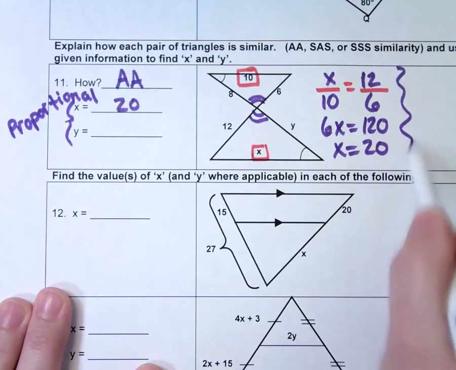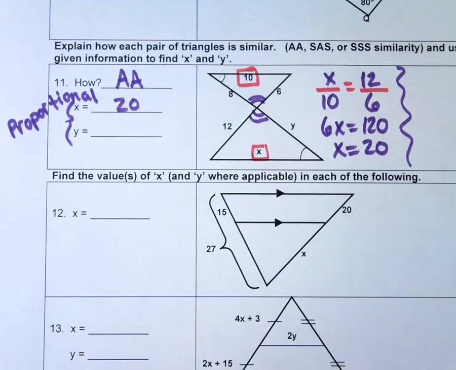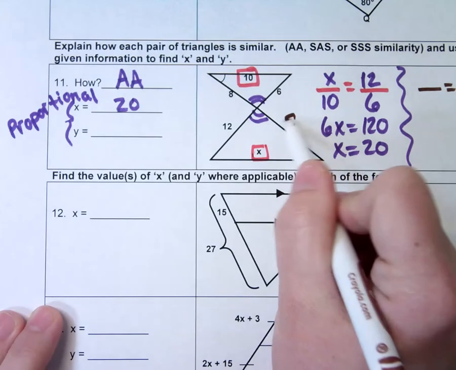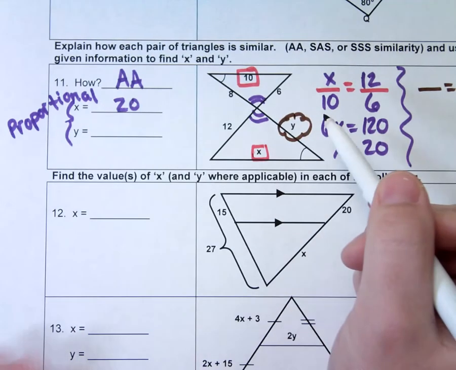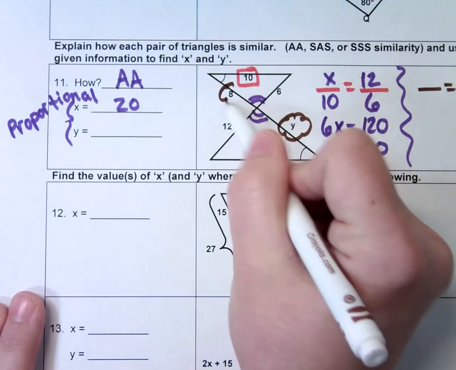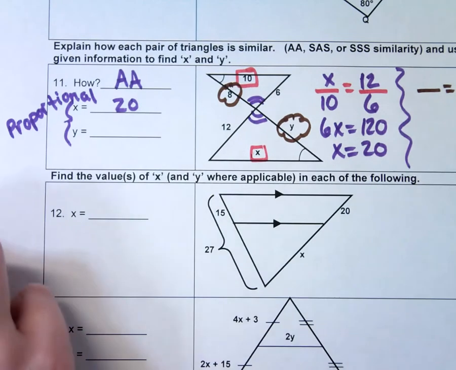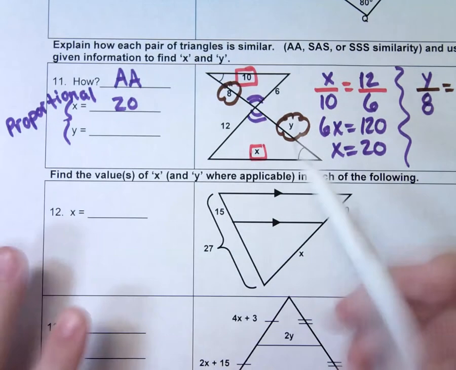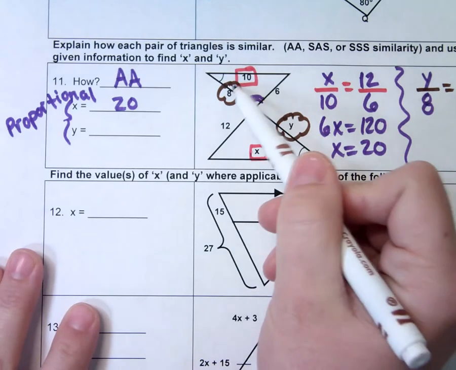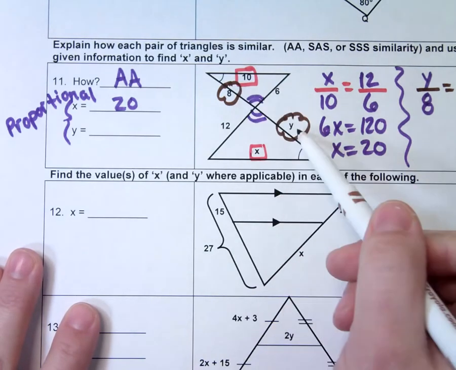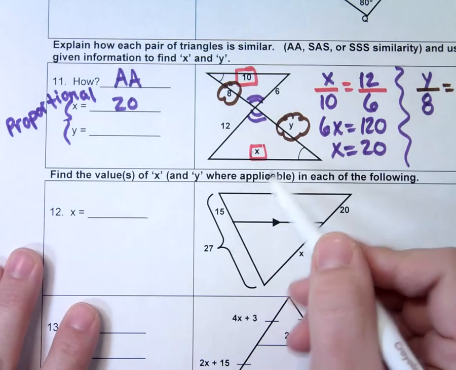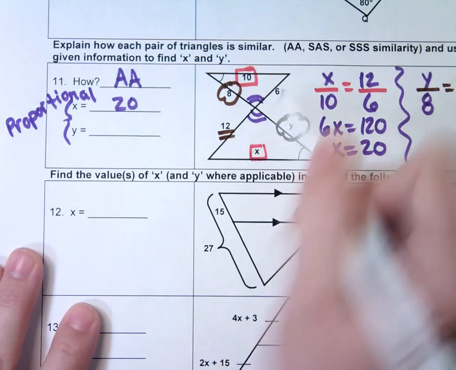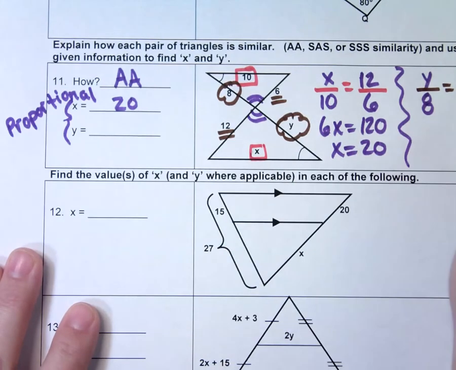Okay, next I want to find my y. So I'm going to start my proportion with y. So y is to 8 as, and if I start with the bottom triangle and go to the top, I have to go bottom to top. So y is to 8 as 12 is to 6.